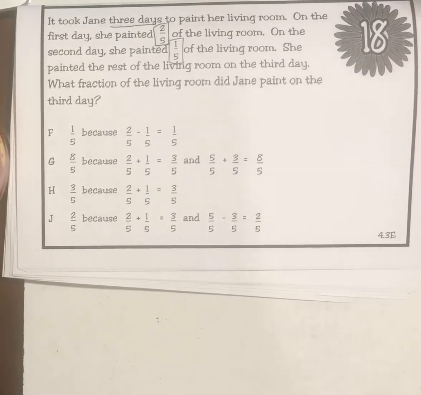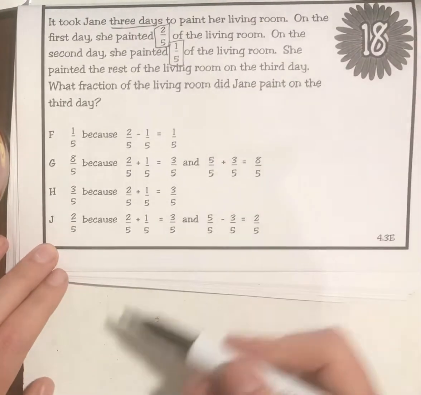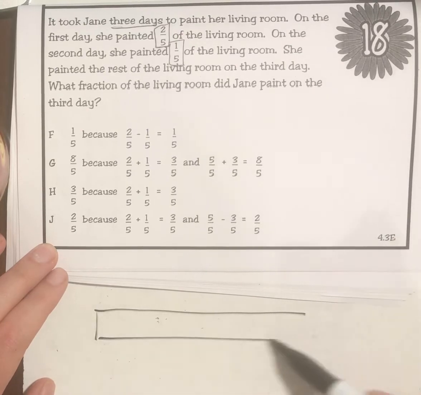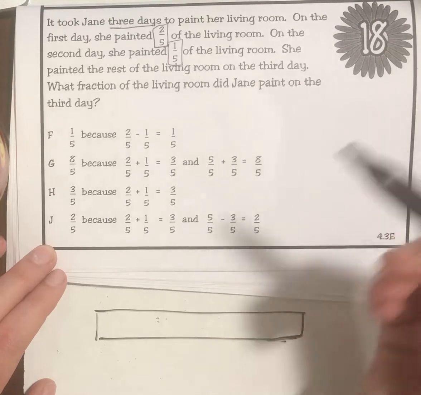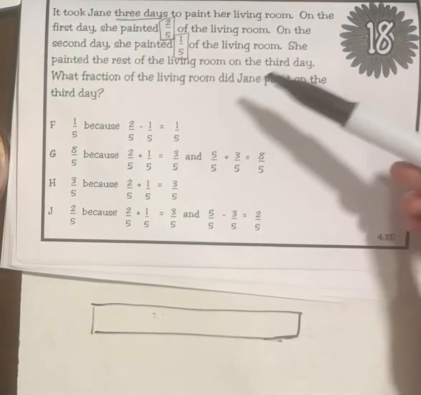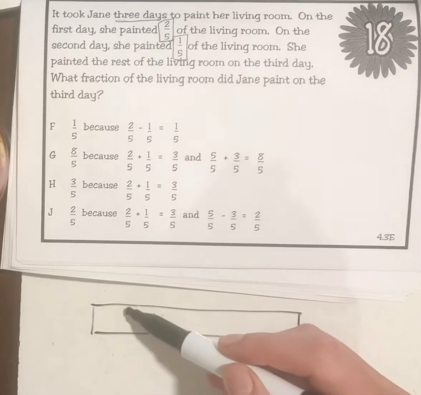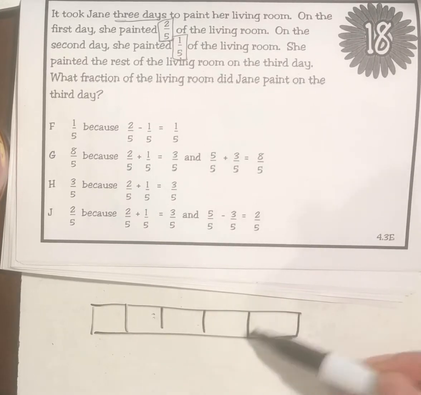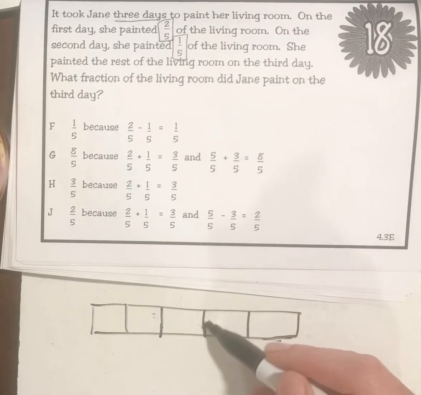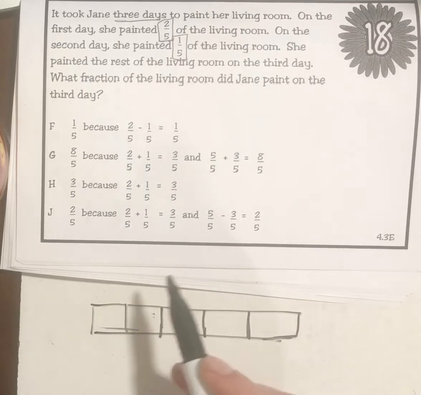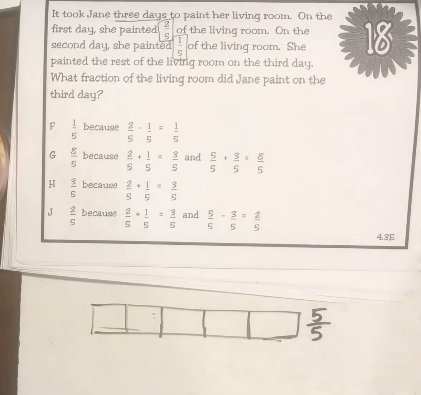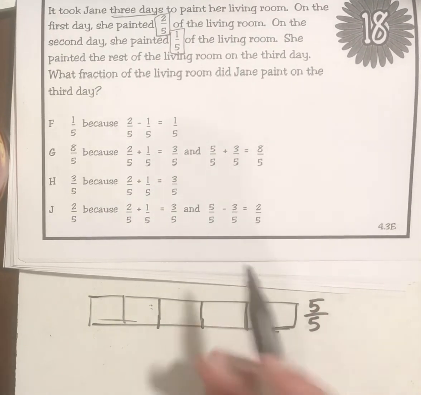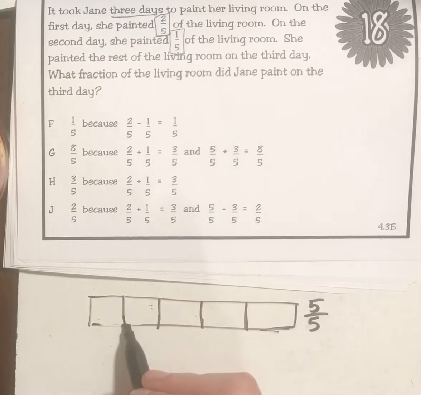Okay, so we know from this first fraction that she painted her living room in 3 days, but she has 5 pieces. So we need to divide up our model. Let's pretend this is the whole living room. The whole living room is 5 out of 5. So she has to paint the whole thing, right? That would look a little silly if she didn't paint the whole thing.